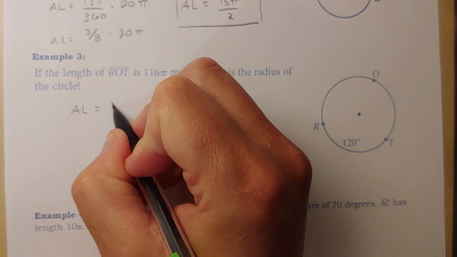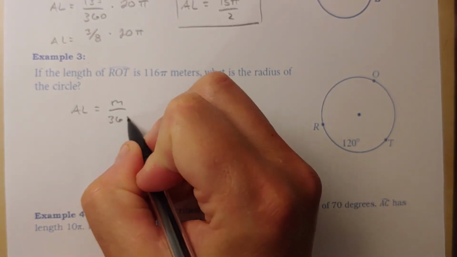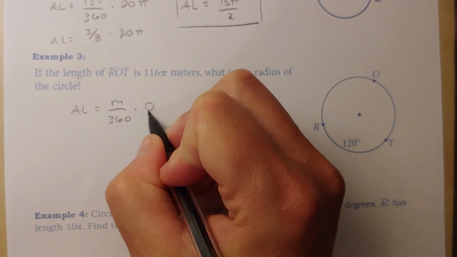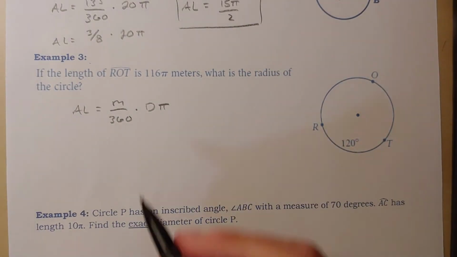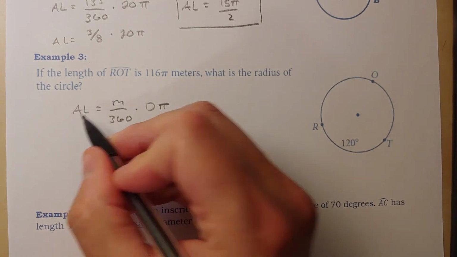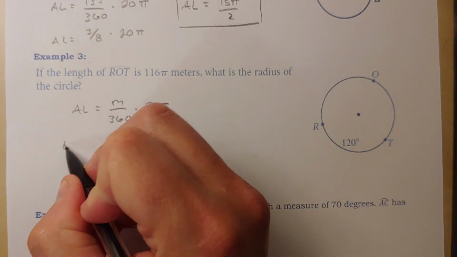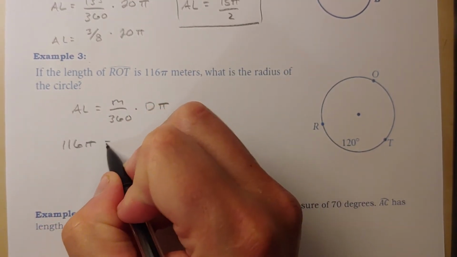Arc length is equal to arc measure over 360 times the circumference. And let's figure out what we know here. We know the arc length. That's given to us in the problem. So I'm going to plug in 116 pi.